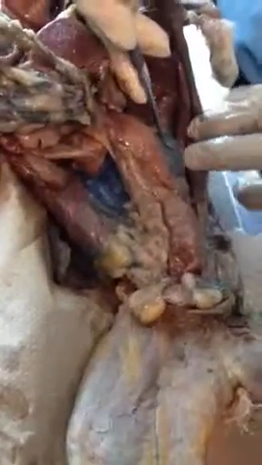In terms of the urinary system, this is ruptured through pretty badly, but that's obviously a kidney. This is obviously a ureter. This is a urinary bladder. As I pull the bladder away, this is the urethra.